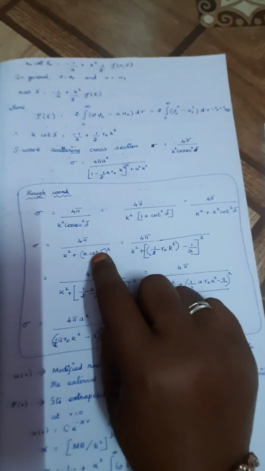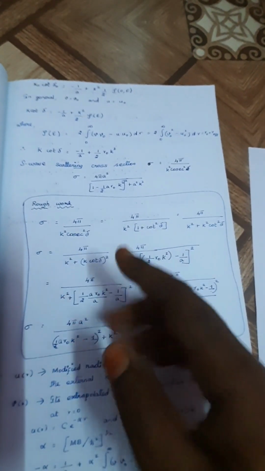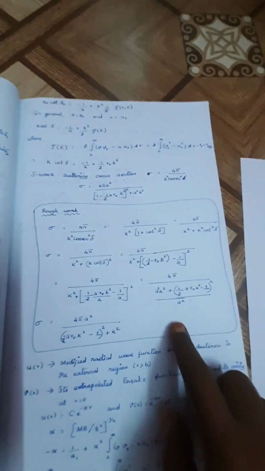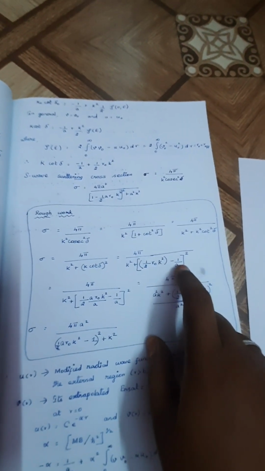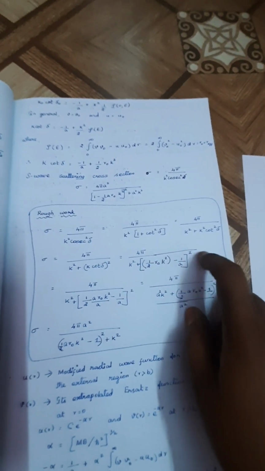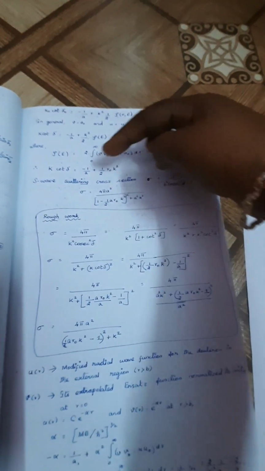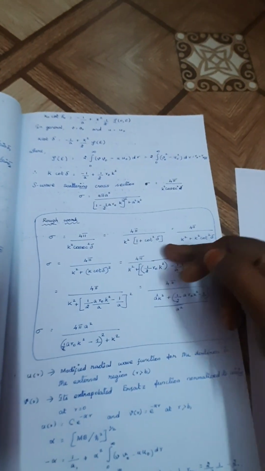Already we know the k cot delta value from the previous. So here it is a squared term, so the minus is inside. It is multiplied with the 1 minus sign, so automatically it is the first term and minus 1 into the second term. So this is our equation, and now automatically it is in the squared term. Here this value is directly substituted in this equation.